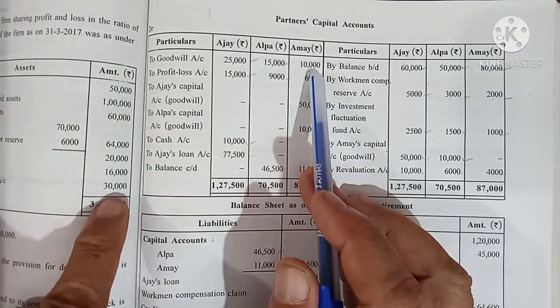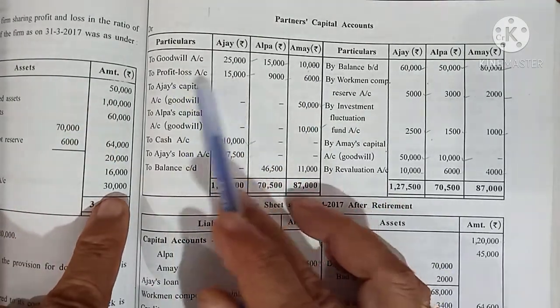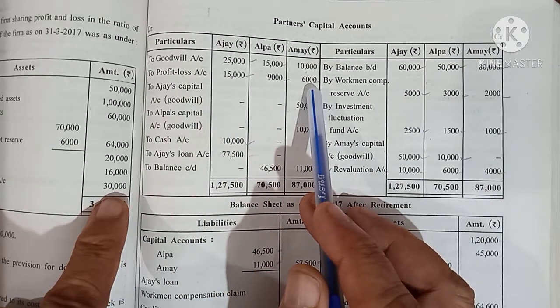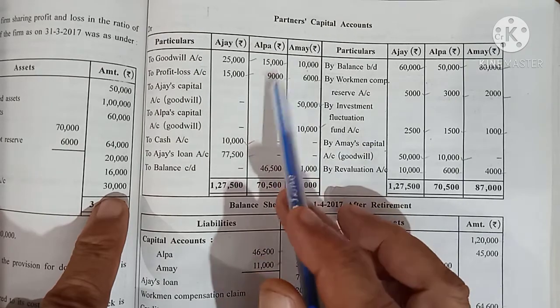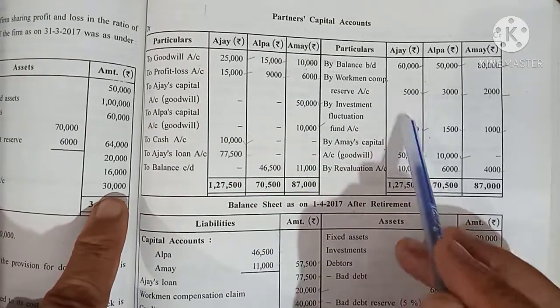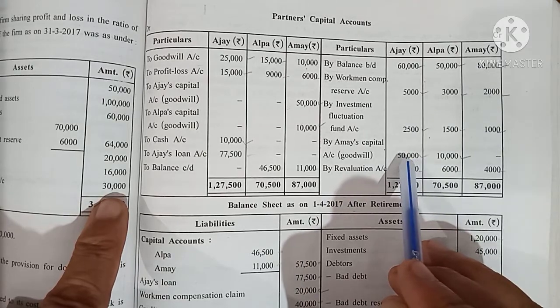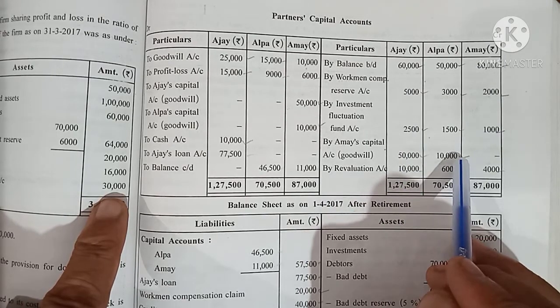Now old goodwill. Old goodwill 50,000 you are having in this balance sheet, that you distribute 25, 15 and 10. And this profit and loss account 30,000, that also you distribute: 15,000, 9,000 and 6,000. So these four distributions are over. This is the revaluation account, and the goodwill account is over.